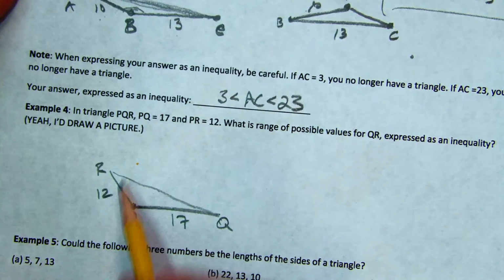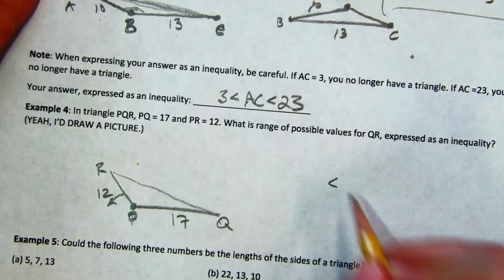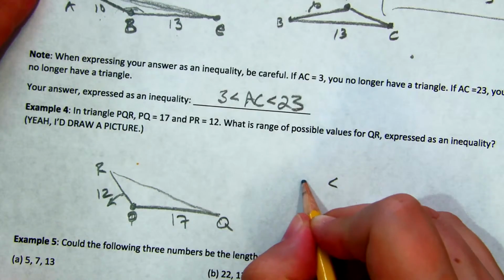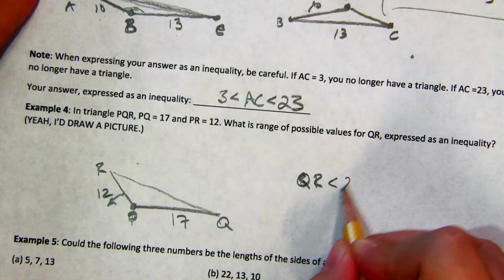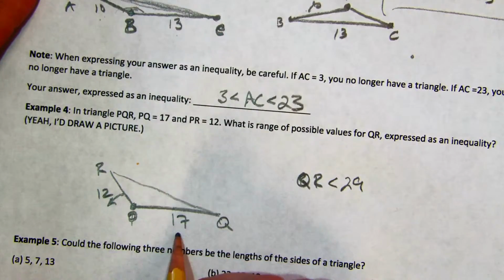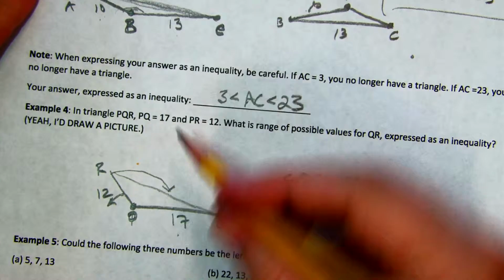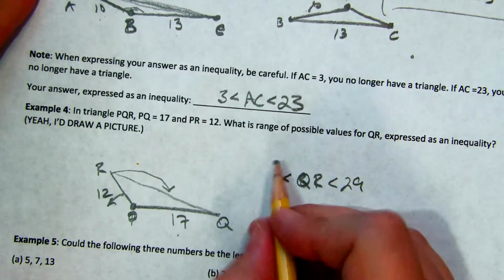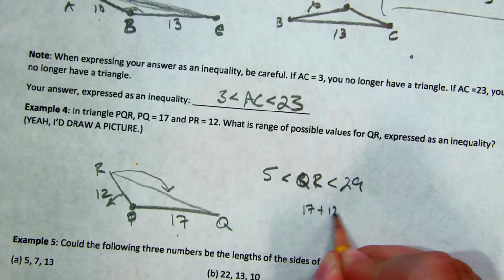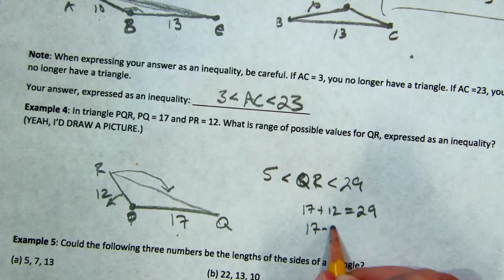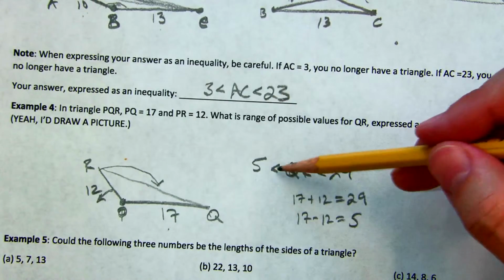Well, the biggest it's going to be, if we think about that hinge again, is if I pulled it all the way here, so it's almost 180 degrees, right? So here's my R, or QR. It's going to be almost 29, 17 plus 12, 29. Then if I bring it the other direction, down here, that third side is going to get smaller and smaller, so it gets closer to 17 minus 12, or 5. So I've got 17 plus 12 equals 29. 17 minus 12 equals 5. And QR's got to be between those two, between 5 and 29.